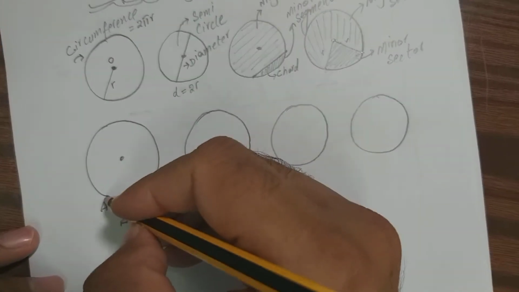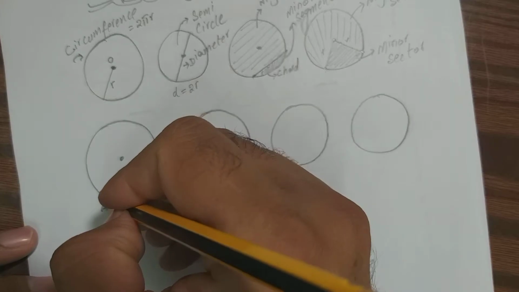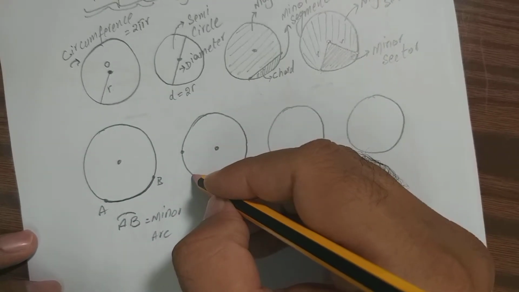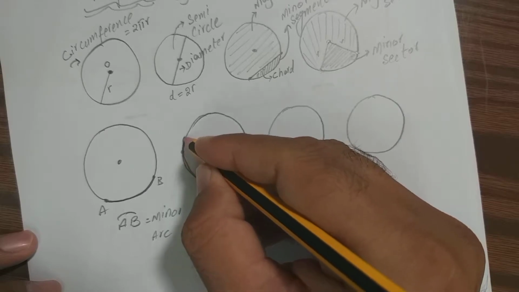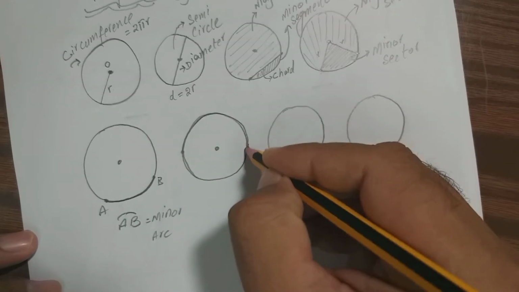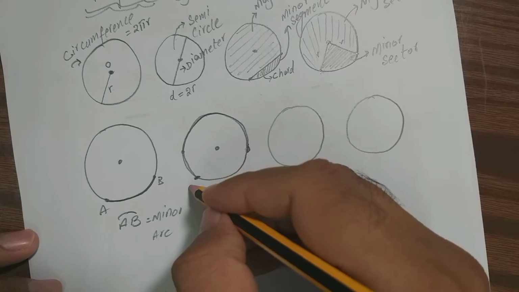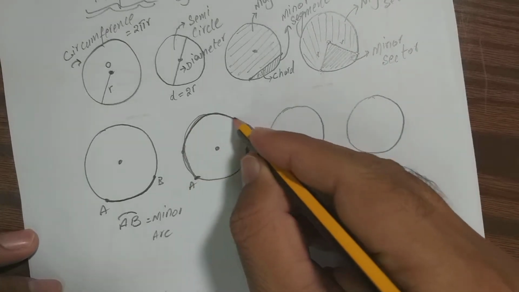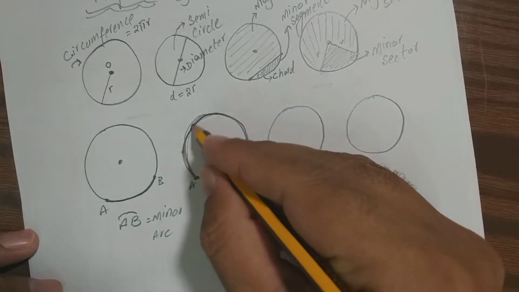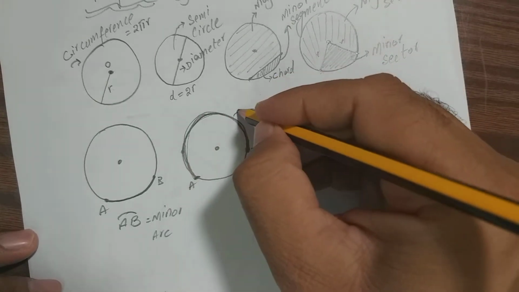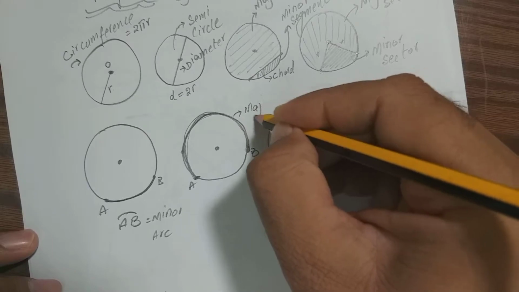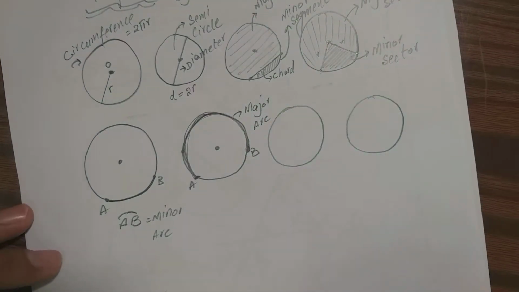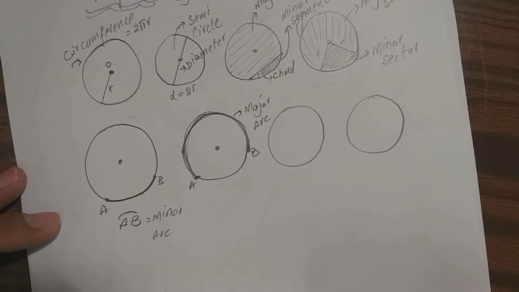And let's suppose this is A, B. This part, the upper part, is called the major arc.